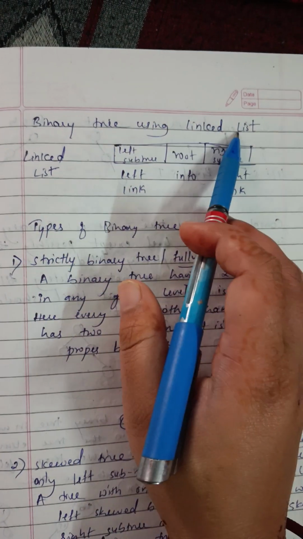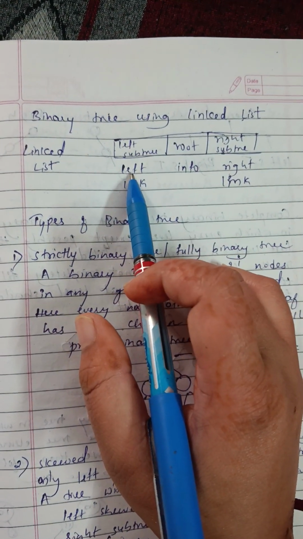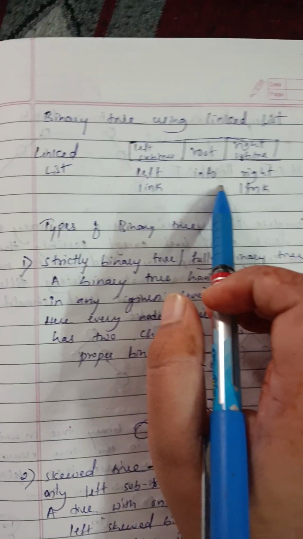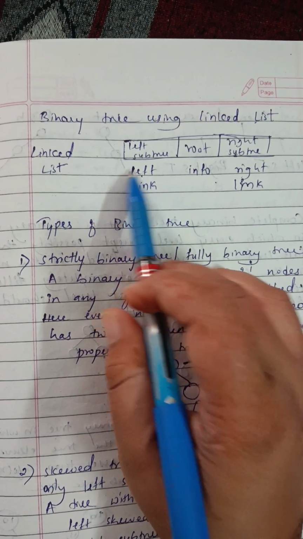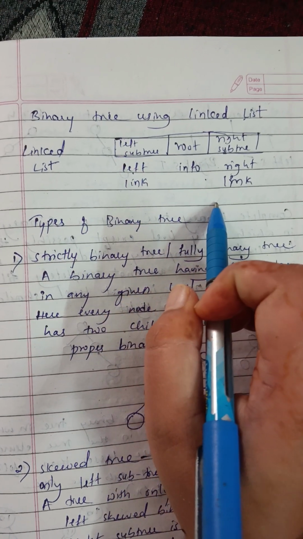Let's see binary tree using linked list. Looking at this figure, we will come to know that it is a doubly linked list. Why? Because it has two linked lists, that is left link and right link.